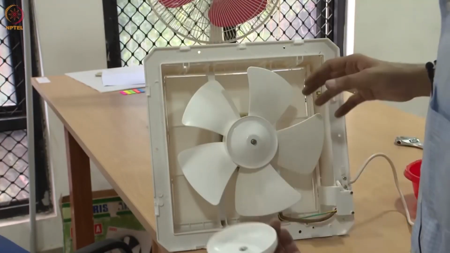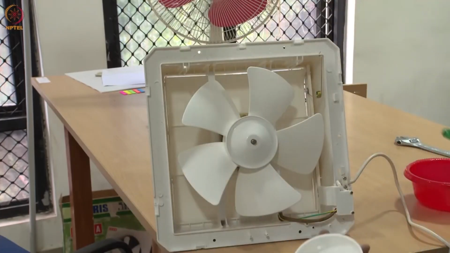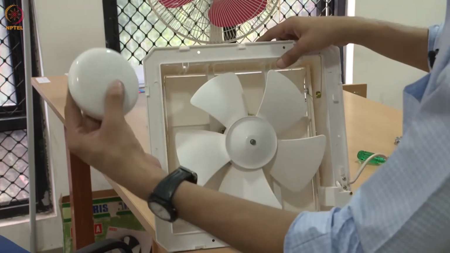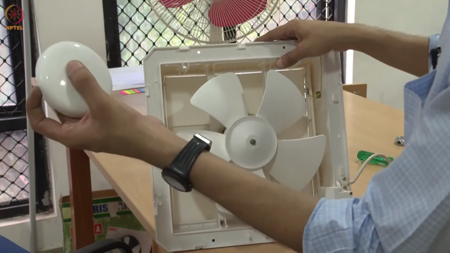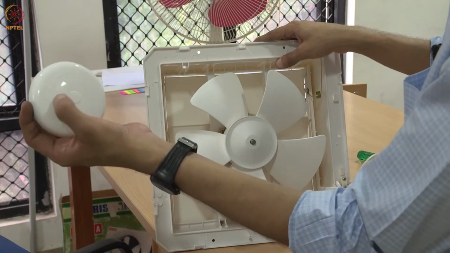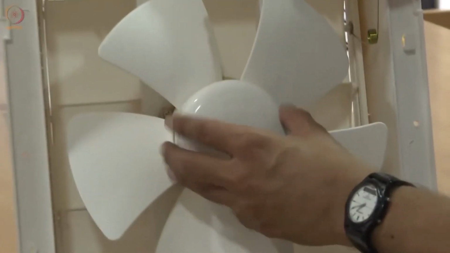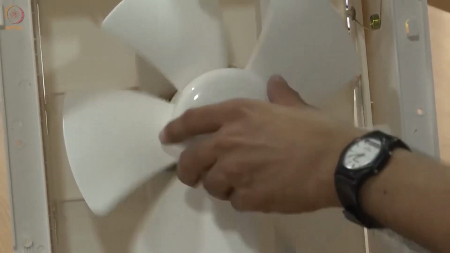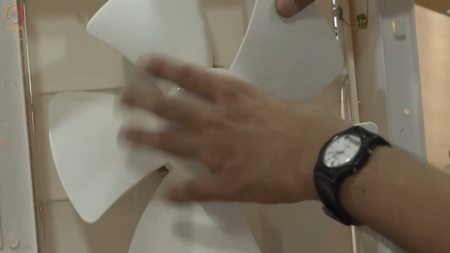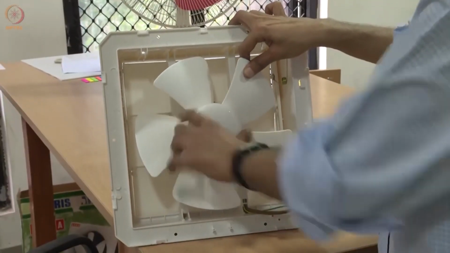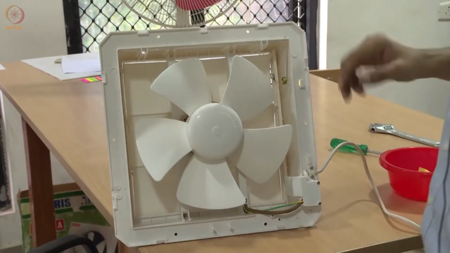Now I do not need a tool like a spanner or a screwdriver to assemble it. The direction in which I should rotate is given here: loosen, go counterclockwise; fasten, go clockwise. Hold the fan blade, rotate it, and tighten it by hand. Just hand tighten it. Now the fan is assembled.